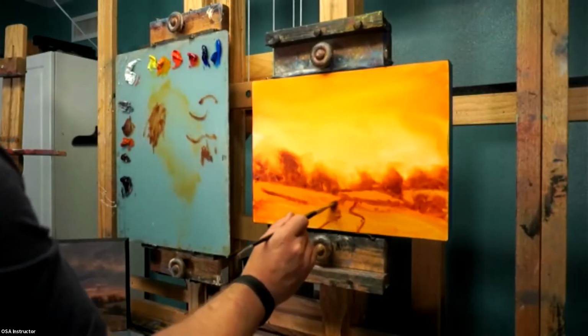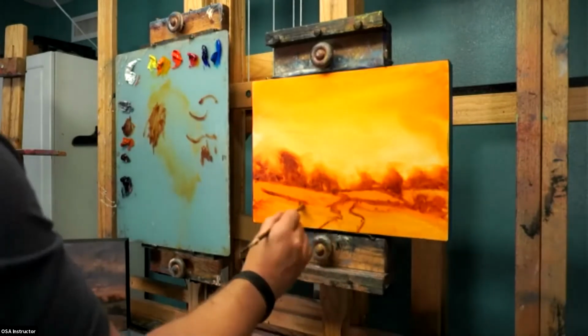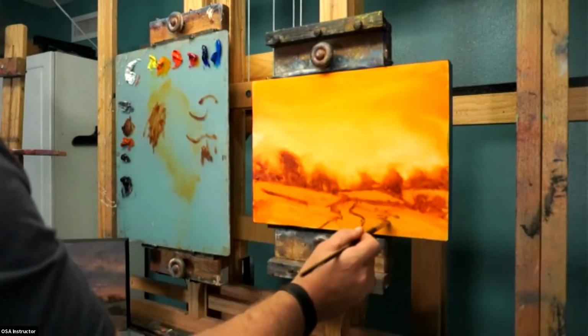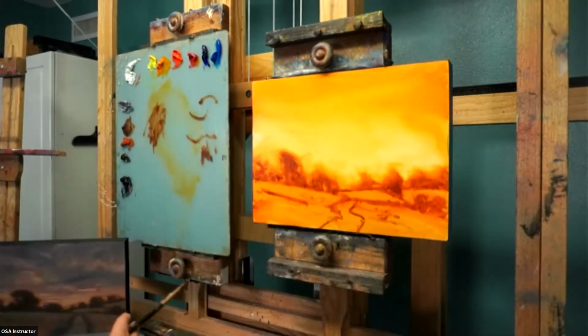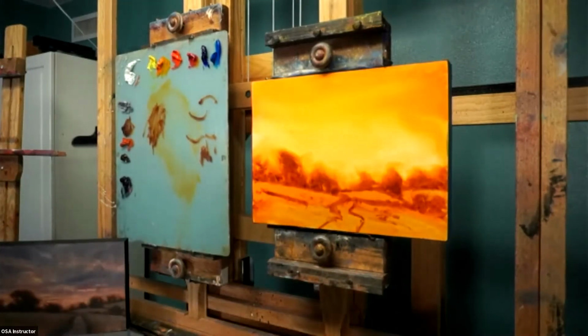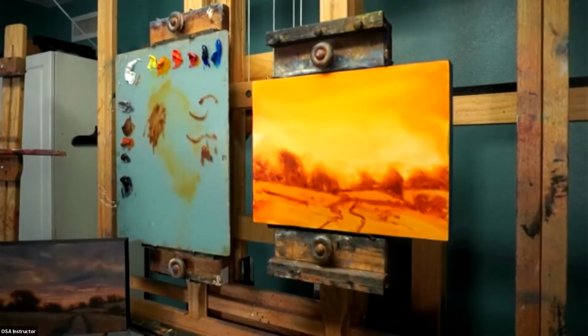So another question, please. On these box boards that you paint on, do they come with a gesso coating, or do you have to gesso them? They come either way. I generally buy them with the first coat of gesso, but it's very smooth. In fact, this one is just the original store-bought gesso.